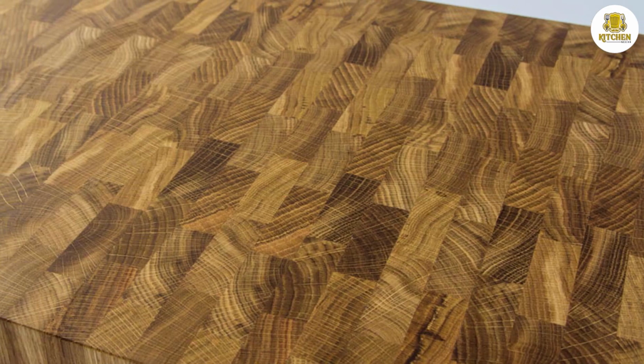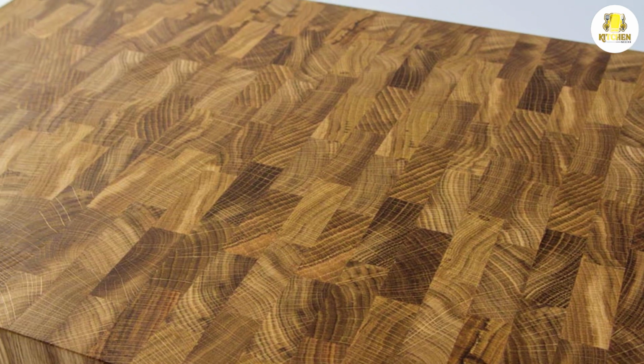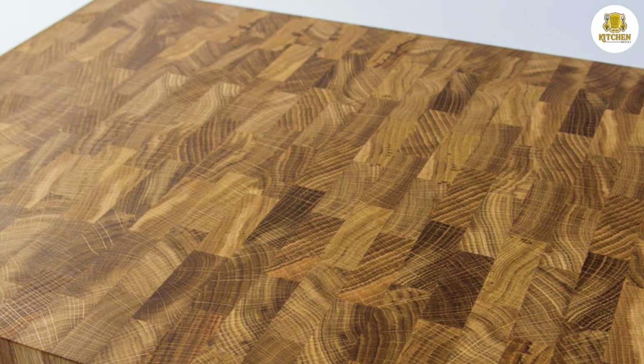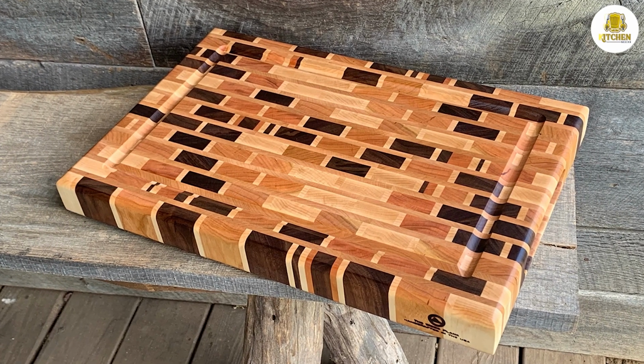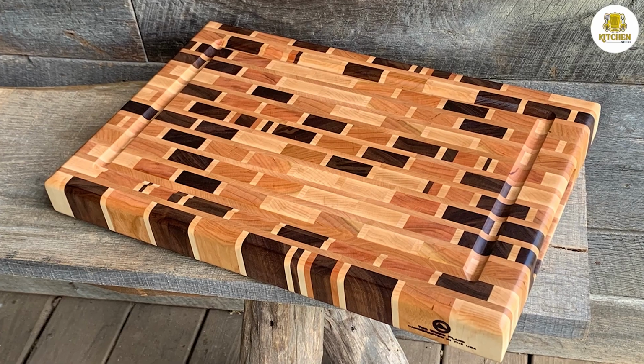The open wood cell structure of the end grain also provides a better grip on the knife when slicing, making it suitable for use with slimy and slippery foods. Although the knife may cause scratches and dents when cutting, they fade over time. This part of the wood is quick healing.